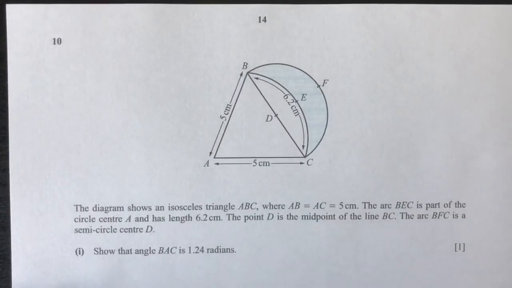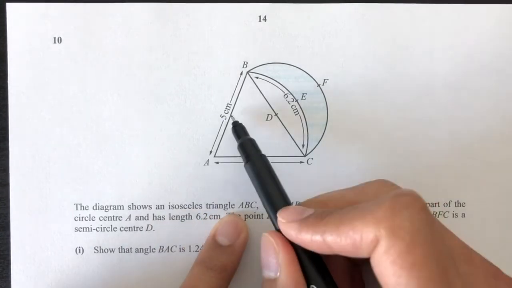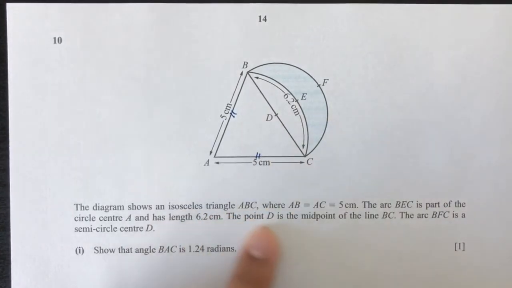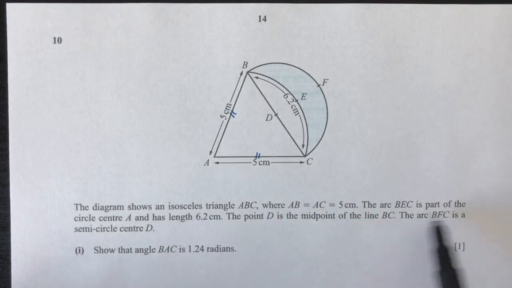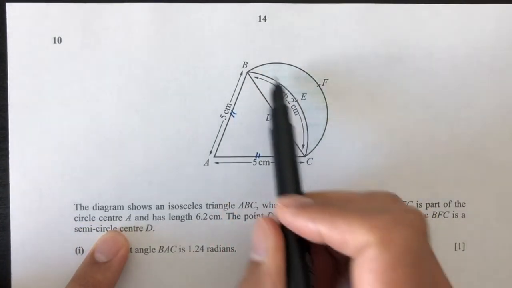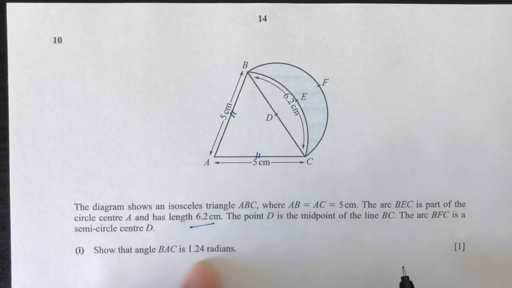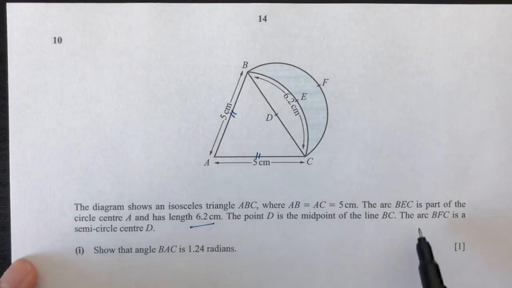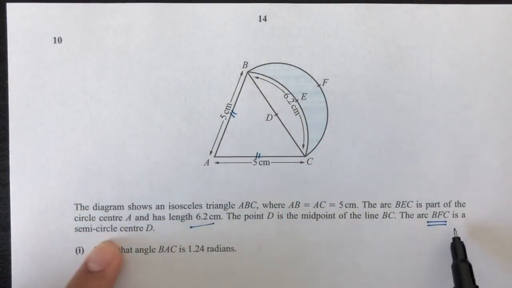Okay, let's move on to question number 10. So here we have an isosceles triangle ABC. So these two are the same, where AB equals AC equals 5. The arc BEC is part of the circle with center A. So this is the arc BEC, and as you can see, it has length 6.2. The point D is the midpoint of the line BC. Okay, so the arc BFC is a semicircle with center D.